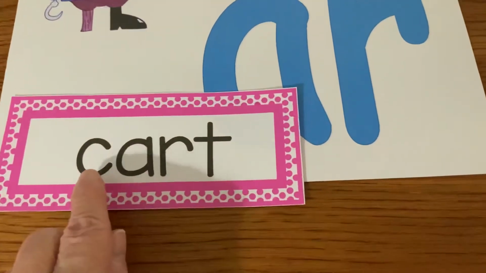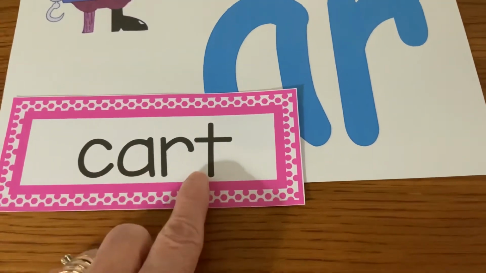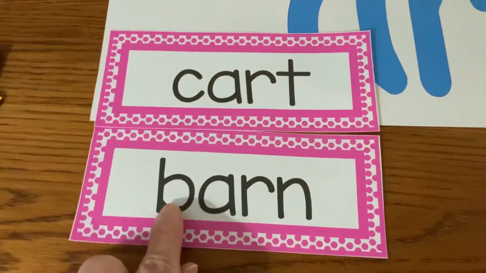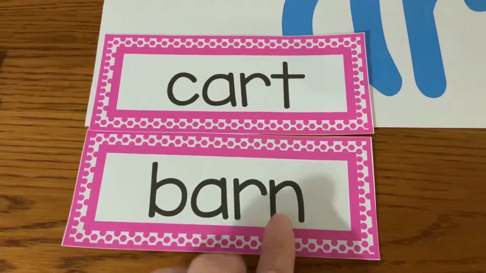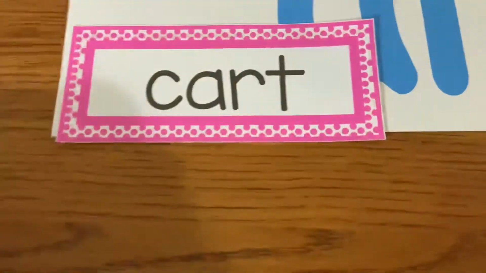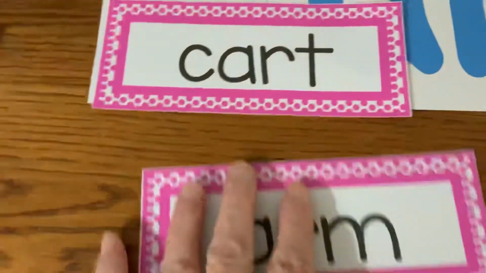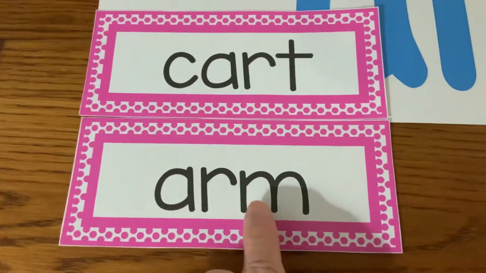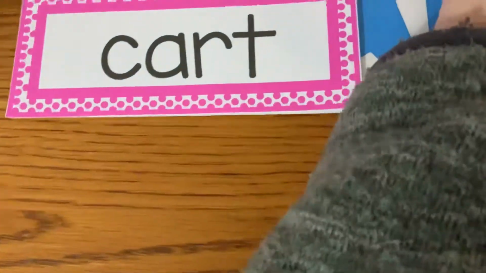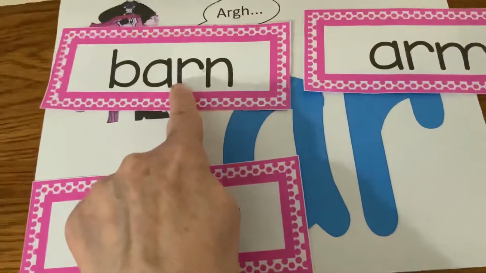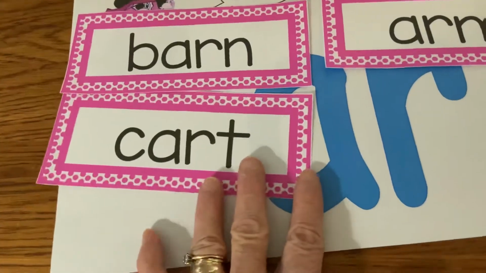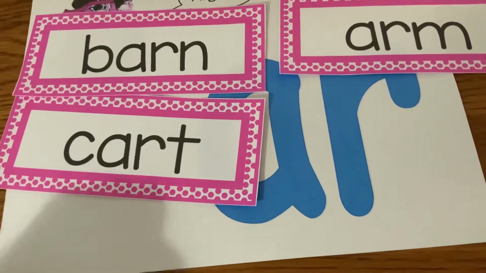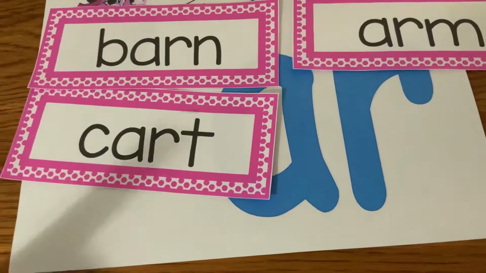You see the A-R. K-R-T. Cart. We have barn. B-R-N. Barn. We have arm. Arm. I hurt my arm. I hurt my arm in the barn on the cart. I can get the next card. Can't get the two separated.